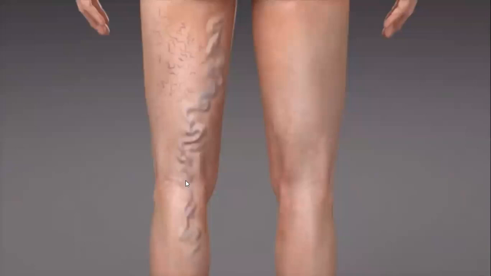And ultimately, the superficial veins of the lower limb become so much engorged with the pooling of blood in them that they swell up and become visible on the surface of the lower limbs.